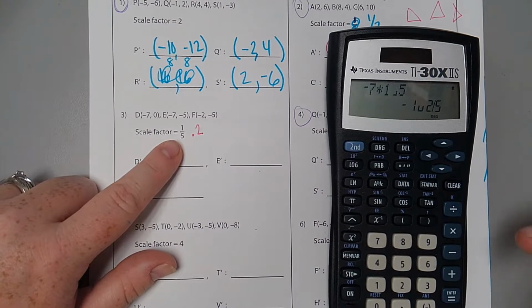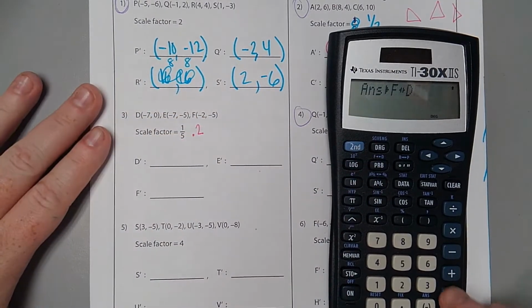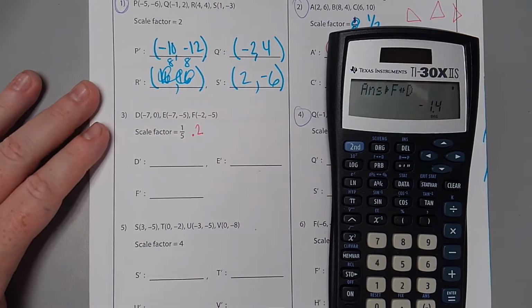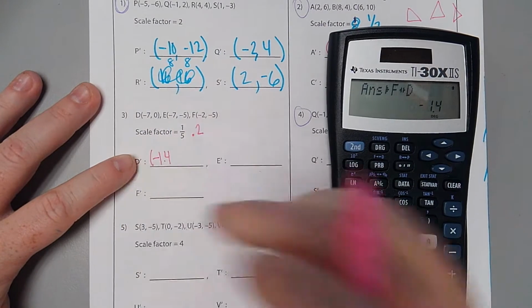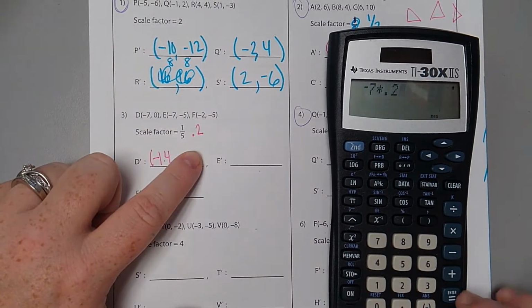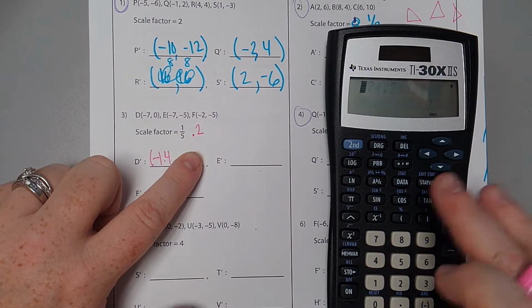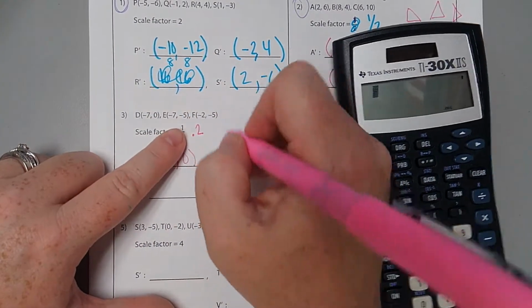To convert that to a decimal, you would hit the second key and then this button. And it tells you that it's -1.4. Or you could just do -7 times 0.2. Get the same thing. Times 0 is 0. -7 again.